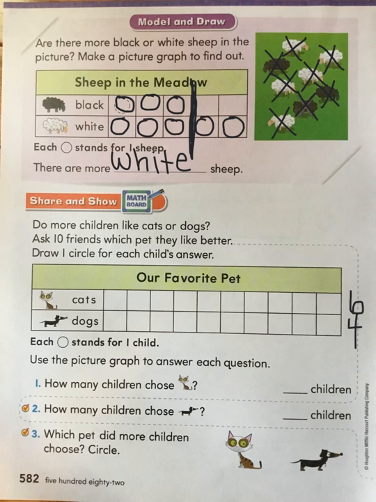So if I have cats and I see that there are 6, I'm going to draw 6 circles, 1 in each box. 1, 2, 3, 4, 5, 6. And dogs, 1, 2, 3, 4.